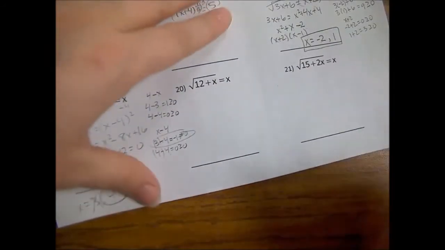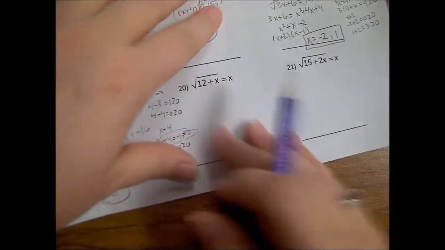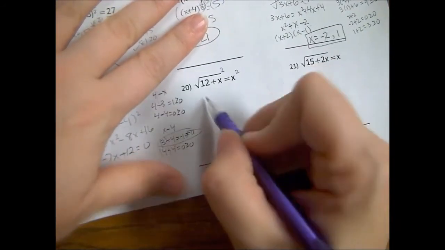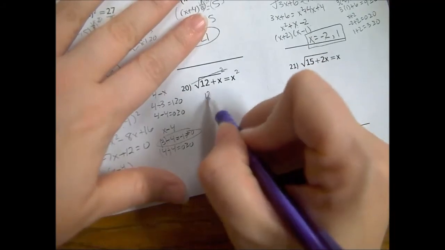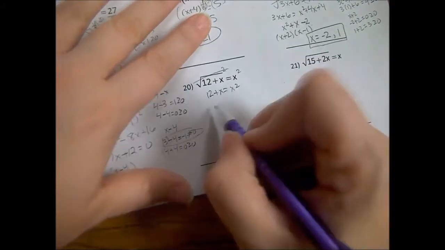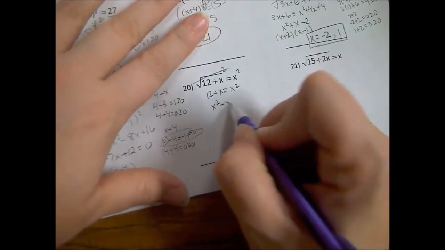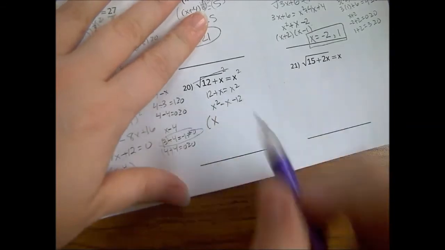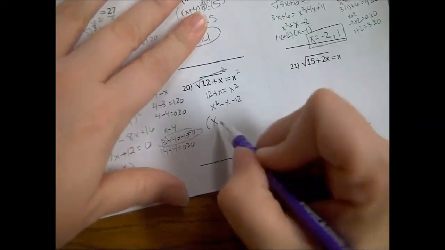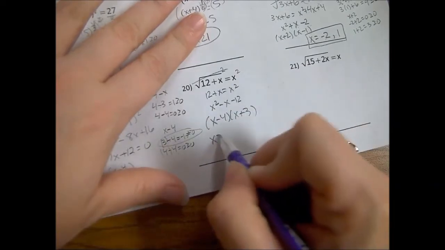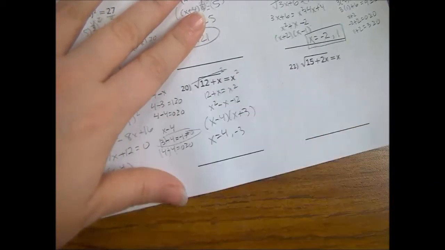All right, going over to number 20. Radical's already by itself. We're going to square both sides. All right, this is going to get rid of my radical and give me 12 plus x equals x squared. Move everything over. So now we have x squared minus x minus 12. This is going to factor into x minus 4 and x plus 3. So our two possible answers are going to be positive 4 and negative 3.